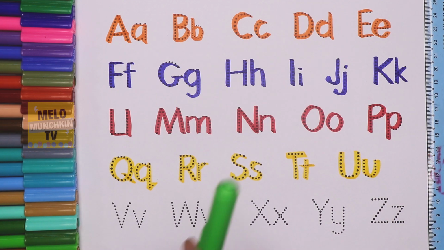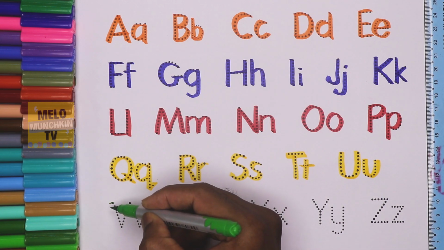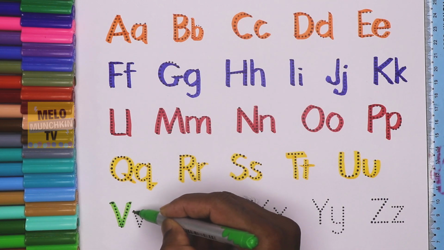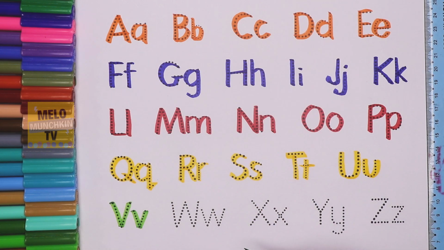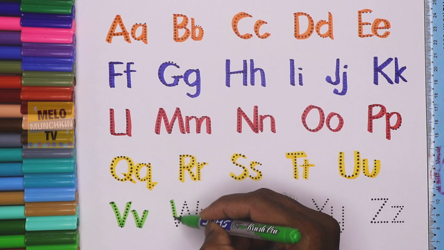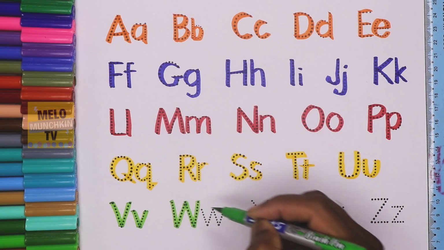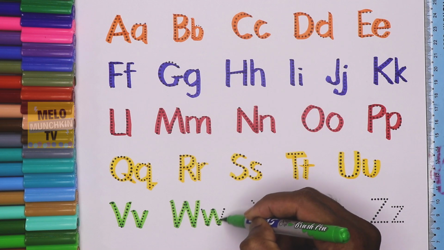Next I'll take light green color. Capital V. Small v. V for van. Capital W. Small w. W for watermelon.